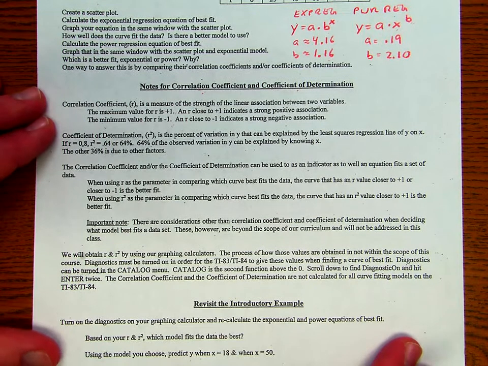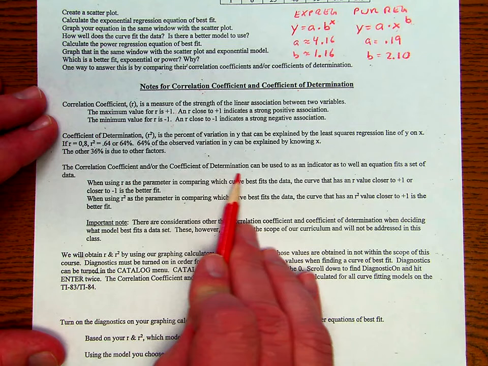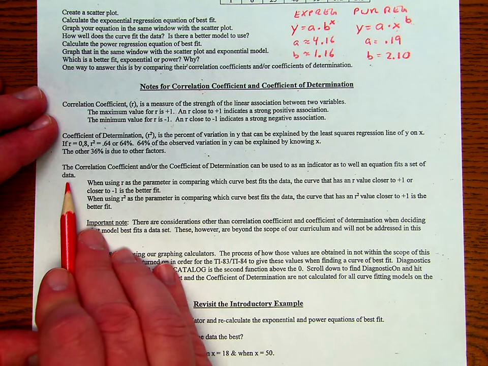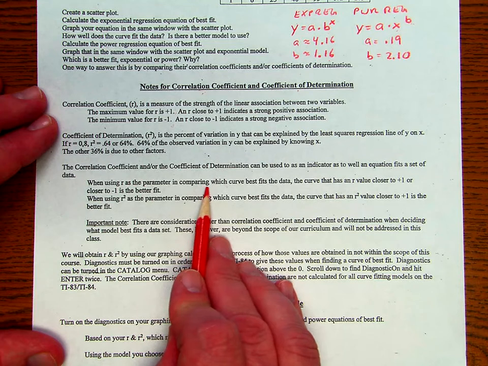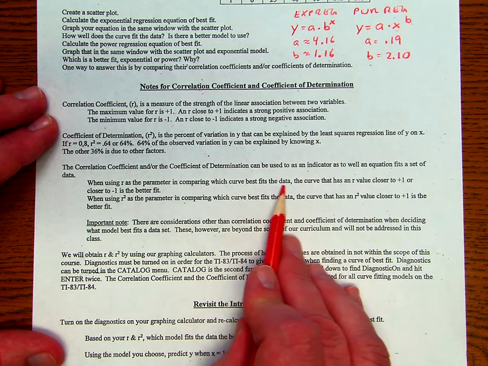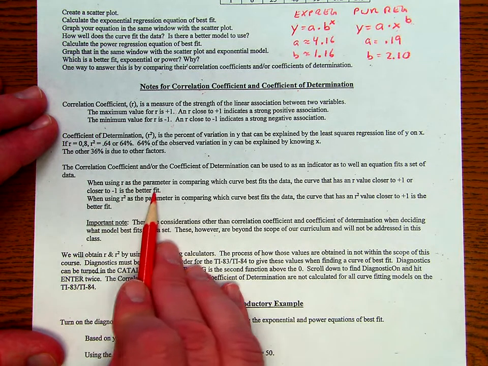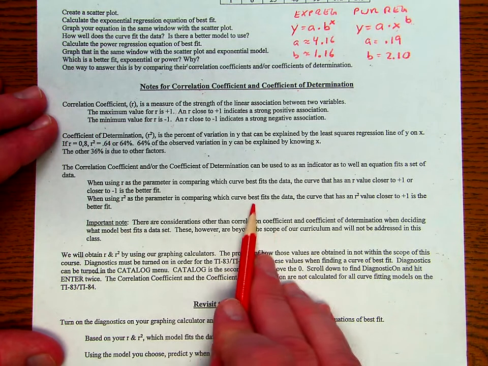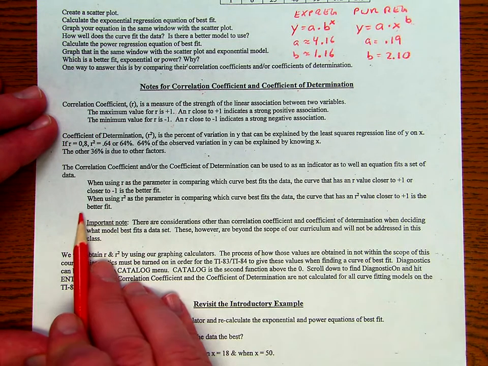Again, focusing on what we want to know for this particular class. The correlation coefficient and/or the coefficient of determination can be used as an indicator of how well an equation fits a set of data. When using r as the parameter in comparing which curve fits the data, the curve that has an r value closer to positive 1 or negative 1 is the better fit. When using r squared as the parameter in comparing which curve fits the data, the curve that has an r squared value closer to 1 is the better fit.